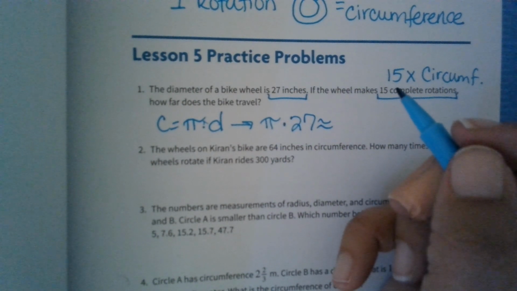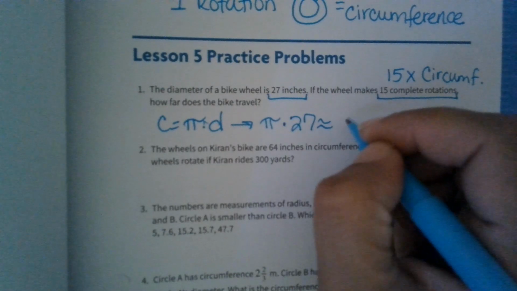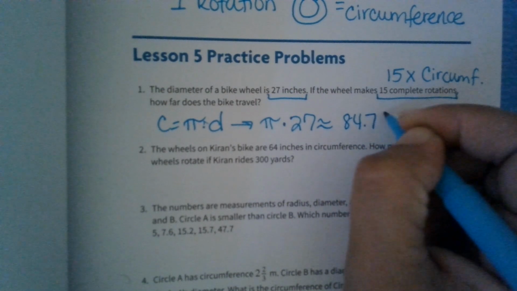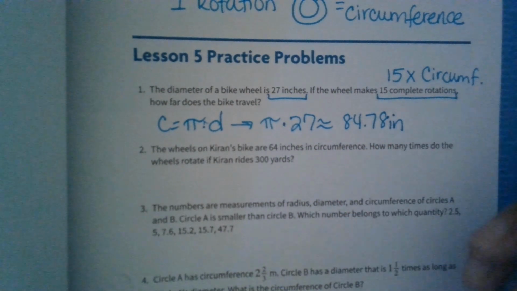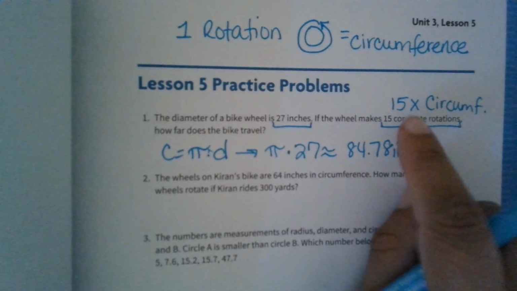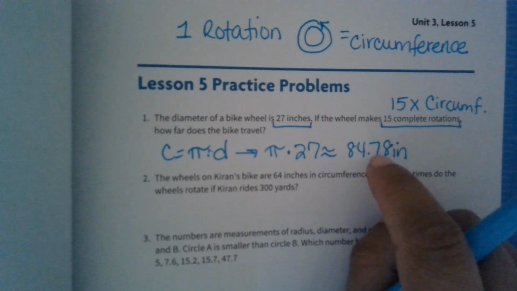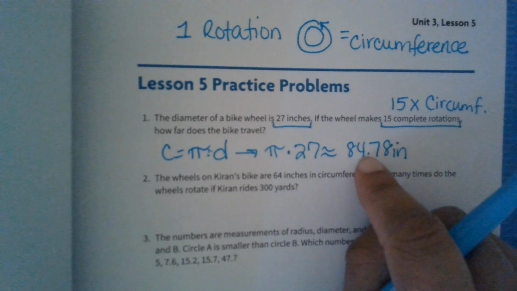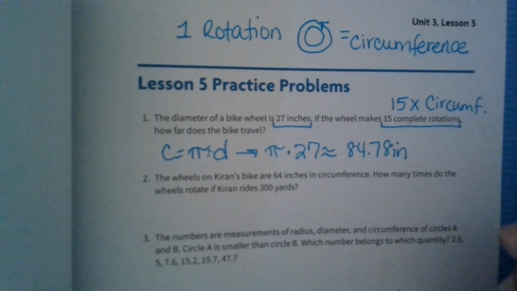So pi times 27 gives you 84.78 inches. But that only represents one rotation. I need 15. So I got to take this answer now and multiply by 15.